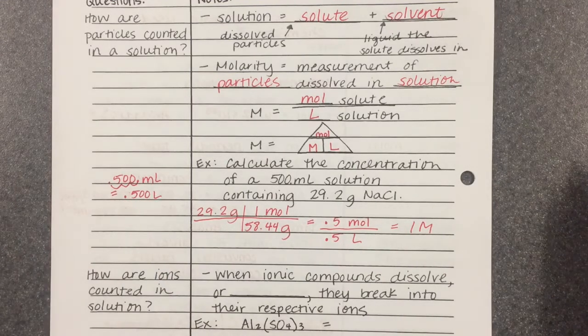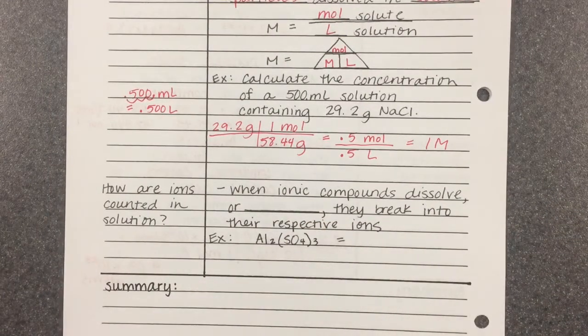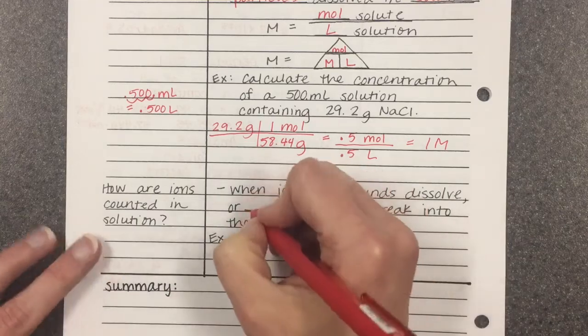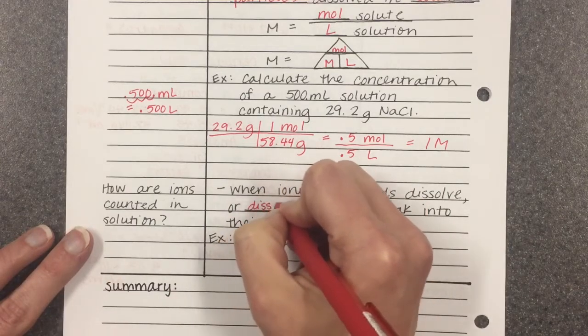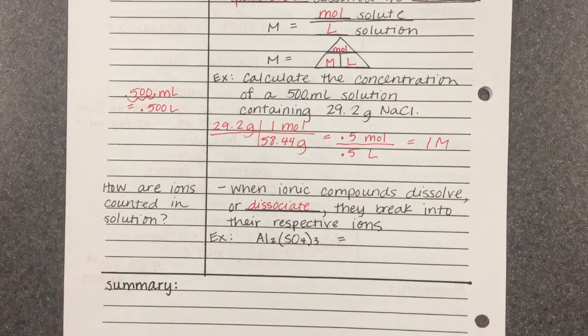Now, something we do have to be aware of is ionic compounds. When ionic compounds dissolve, also known as dissociate, they break up into their respective ions. Water is a polar molecule, which we're going to talk more about throughout the year, but it has the ability to pull the positive away from the negative, and that's how ionic compounds dissolve. They dissociate, they break apart.